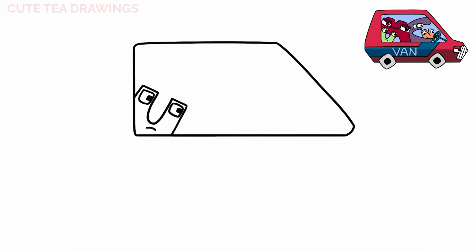Next, let's draw M behind. Let's start above U on the left, and let's draw a rounded rectangle shape on an angle for the eye. And the same thing on the right here. Next, inside each eye at the top, let's draw a curve across.